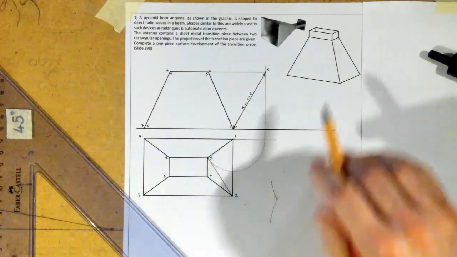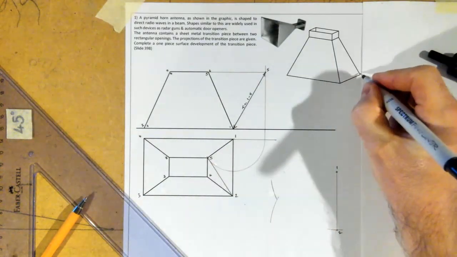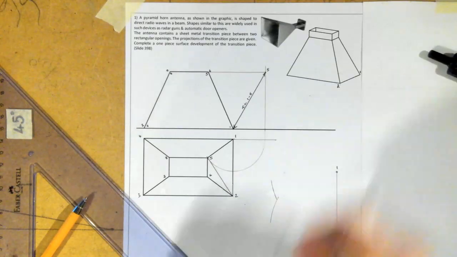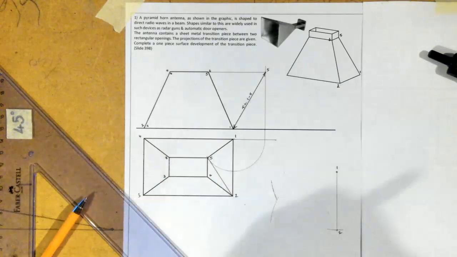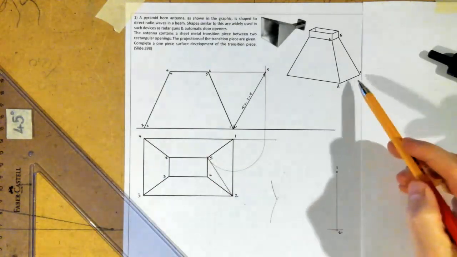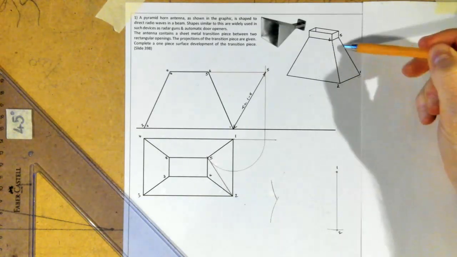So if we actually just look up here and we were to label it as well. Remember 1 and 2 were on the ground, so that would be my 1, that would be my 2, my 5 would be here, and my 6 would be here. And as I said, we had the true length of 1 to 2, we have the true length of 5 to 6, and we have the true length of these lines.